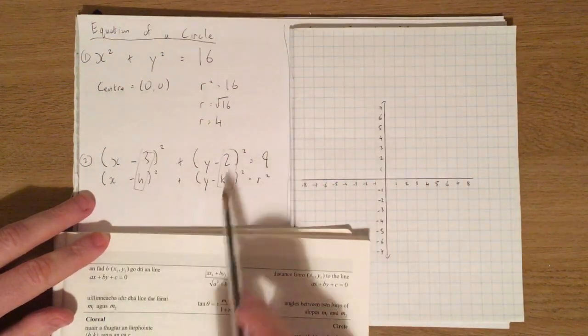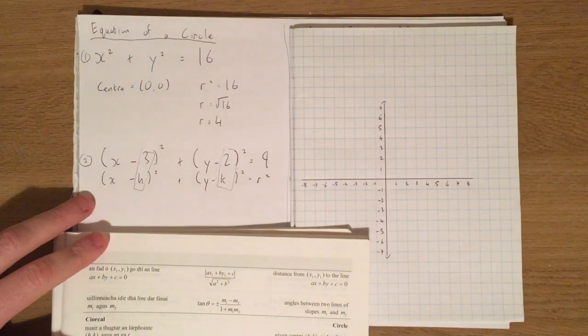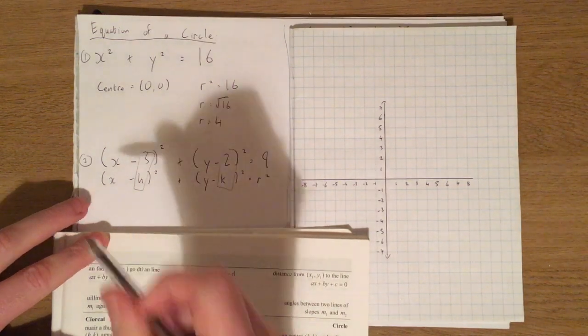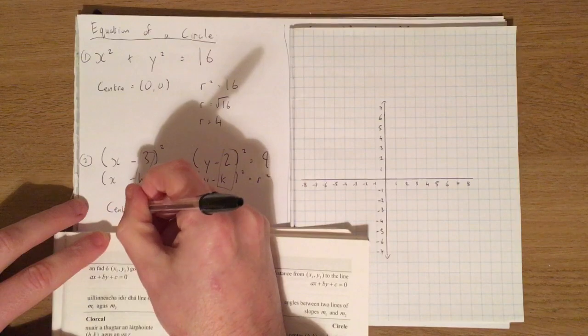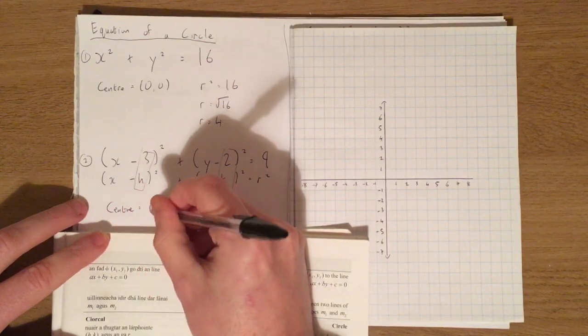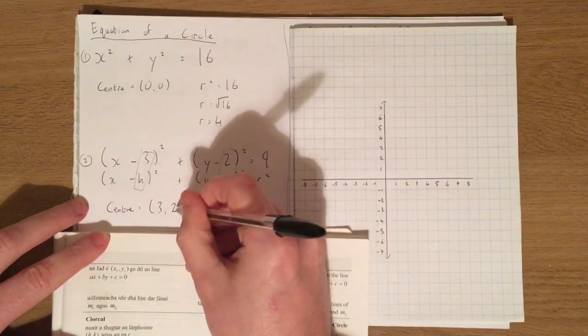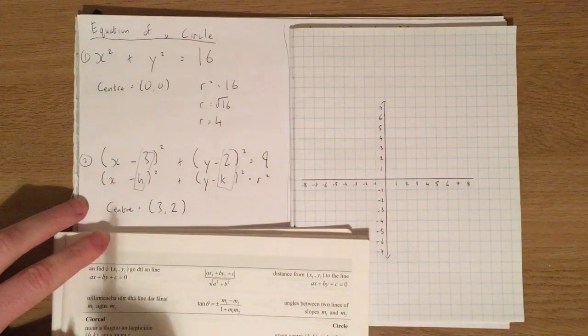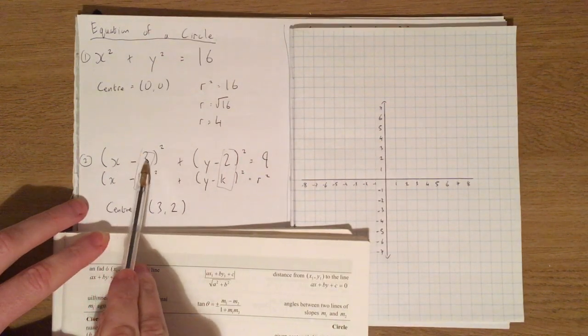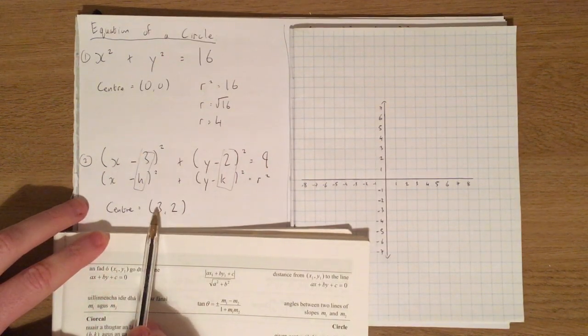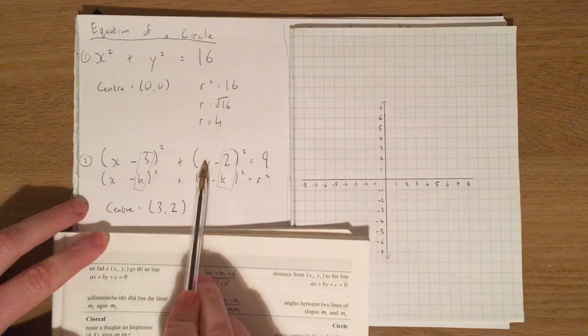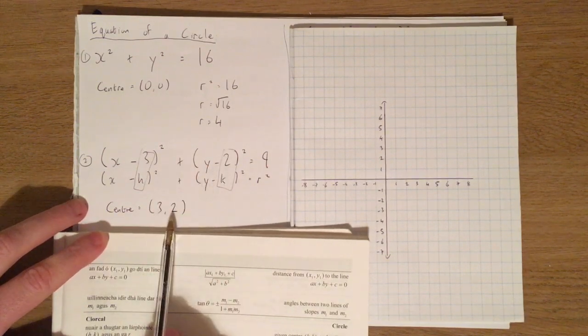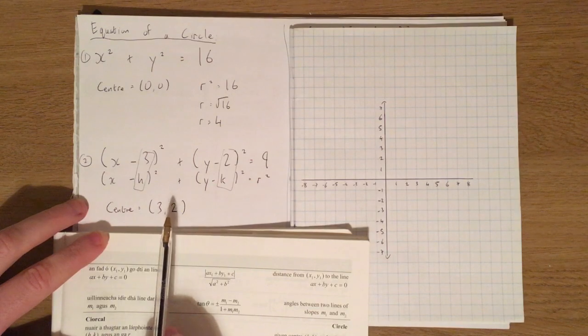The h and 3, and k and 2 are in the same place, and they tell me that (h, k) is the center. So the center of this circle is (3, 2). Because it was x minus 3, the x coordinate of the center is 3, and because it's y minus 2, the y coordinate of the center is 2.